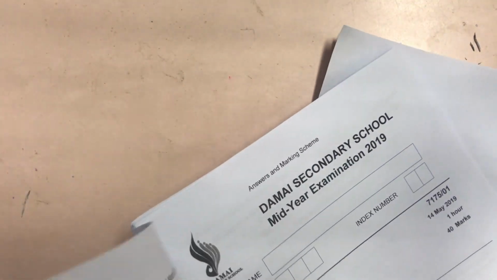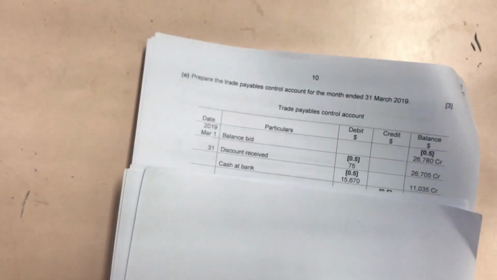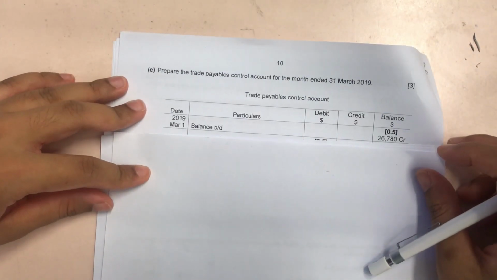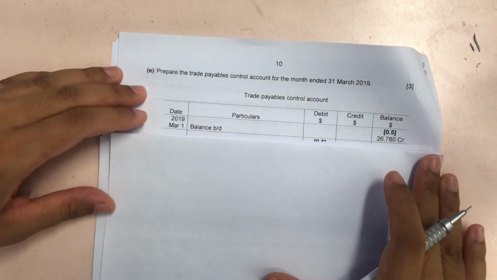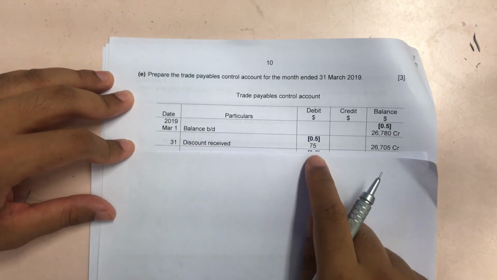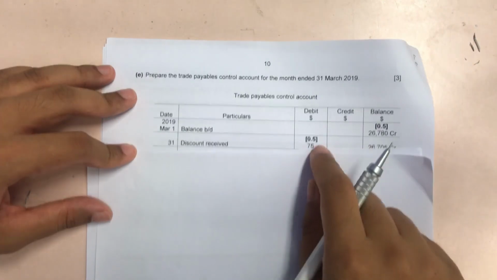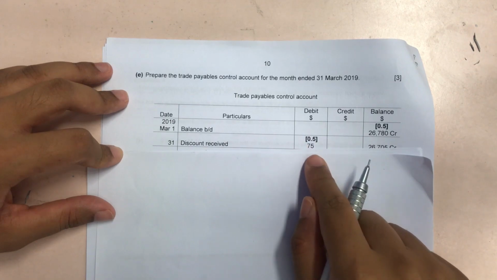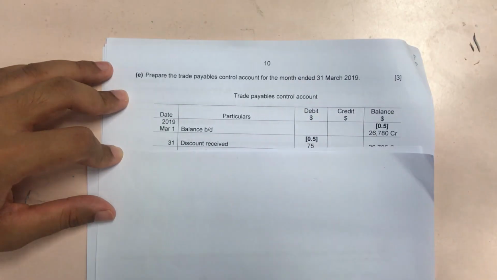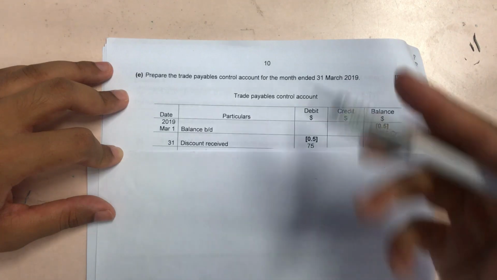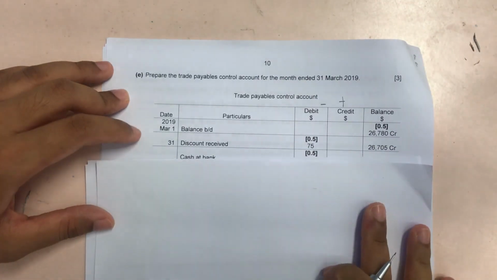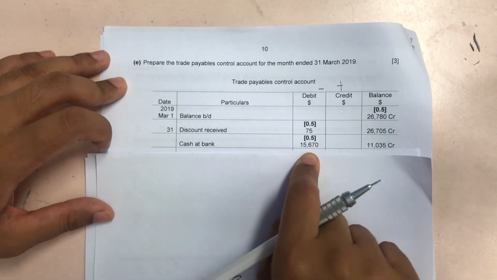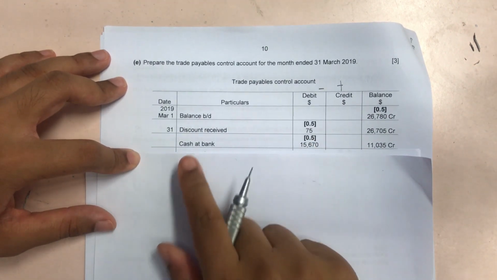Let us go on now to the trade payables account. So same thing, you will search for an opening balance. In this case, on March 1st, there is an opening balance of $26,780. And then when you receive a discount, you ask yourself, when you receive a discount, do you owe your payable less or more? Okay, so once you have a discount, of course, you owe them less. Therefore, you will debit your trade payable account. When you pay off your suppliers, you owe them lesser. All right, you will debit your trade payables and credit your cash at bank.